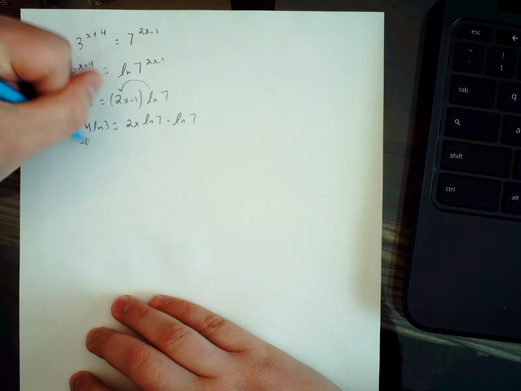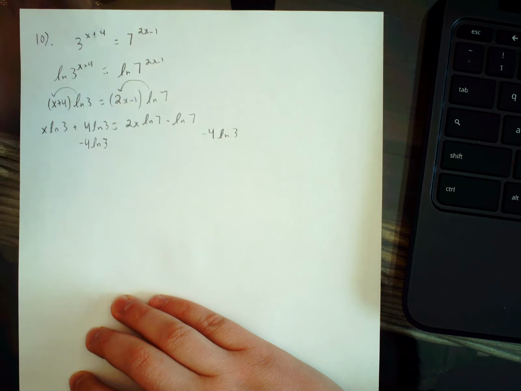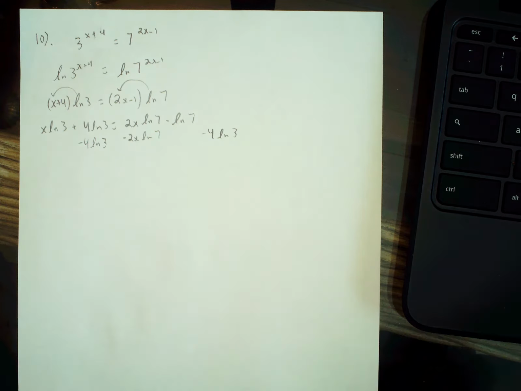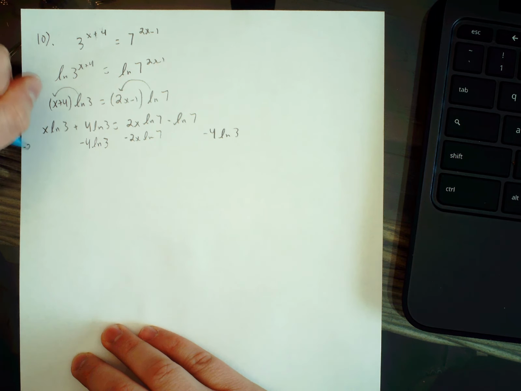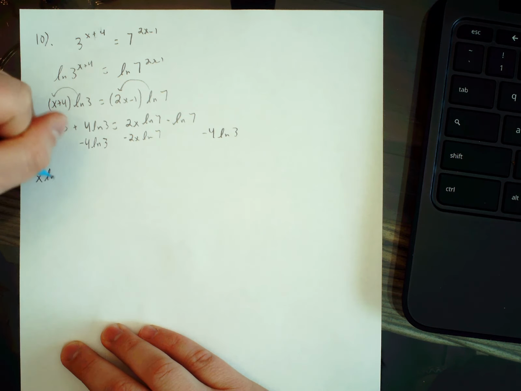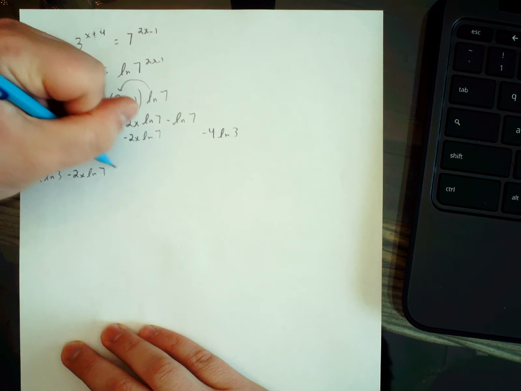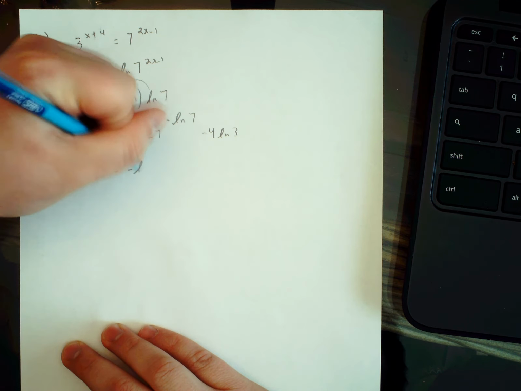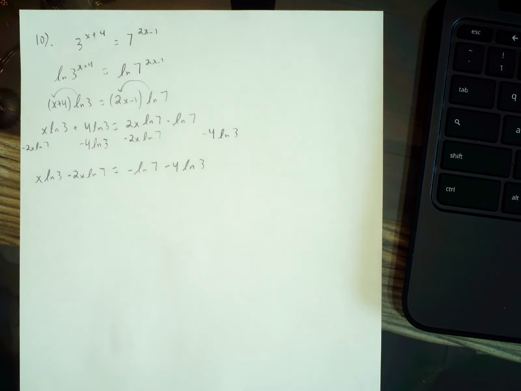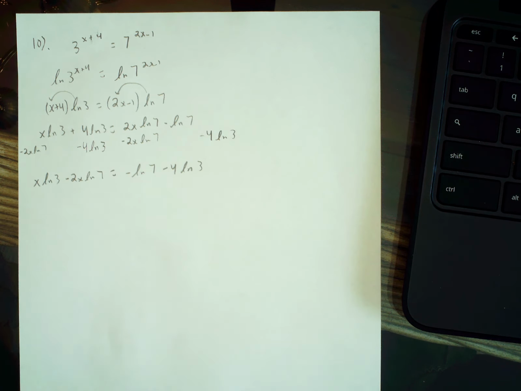So I'm going to move this 4 ln 3 over, minus 4 ln 3, and I'm going to move this 2x ln 7 over, so this is going to be minus 2x ln 7. So on this side, we're going to have x ln 3 minus 2x ln 7. And over here, we're going to have negative ln 7 minus 4 ln 3. So now if you look, all the terms with an x are on the same side and all the terms without an x are on the other side.